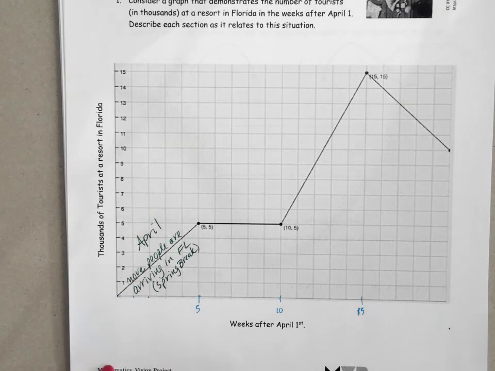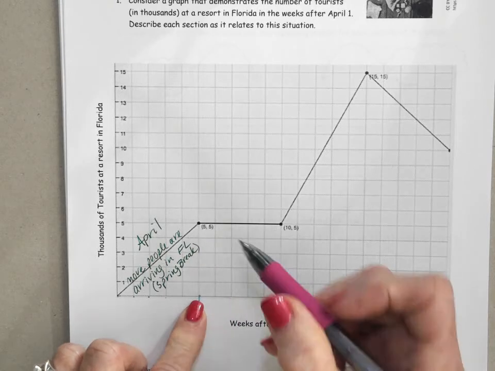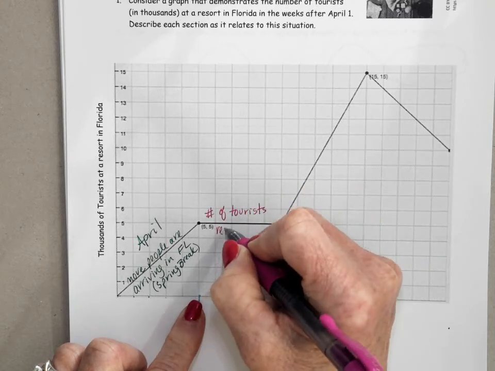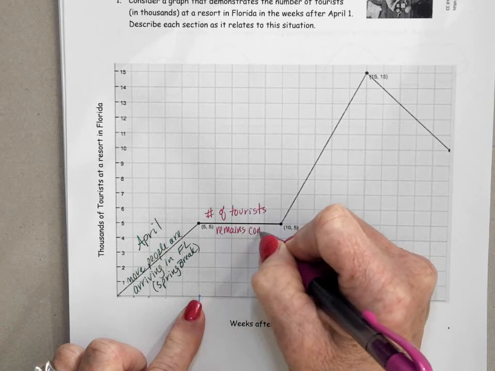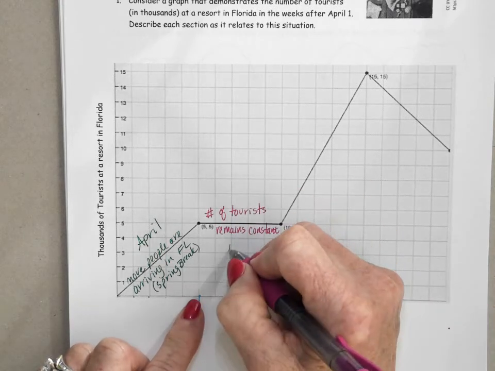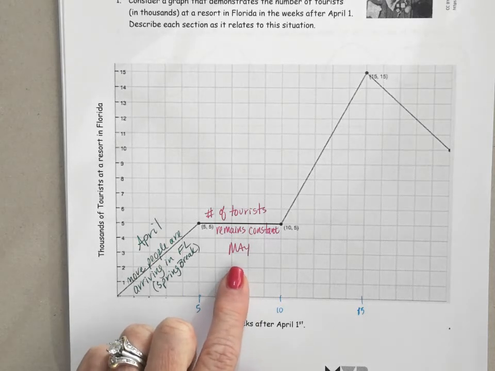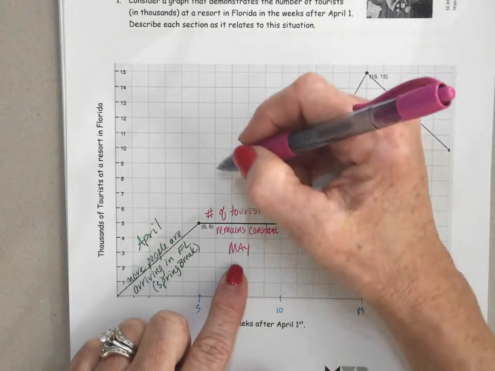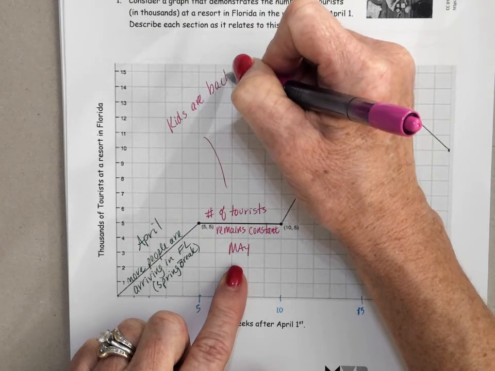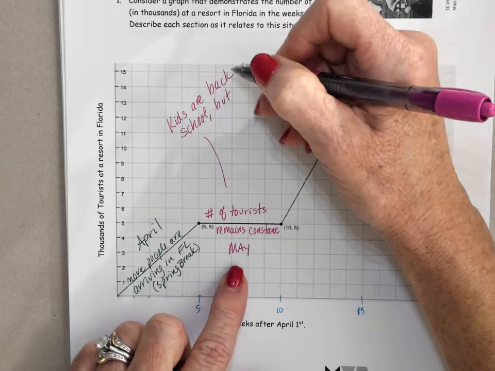Okay. Now, after about 5 weeks or so, we see that the number of tourists remains about the same. It remains constant. Why? What happens in about May? Spring break still going on? No. But are other people still there? Maybe it's good fishing season, something like that. So this section, the kids are back in school. But the fishermen are still there.